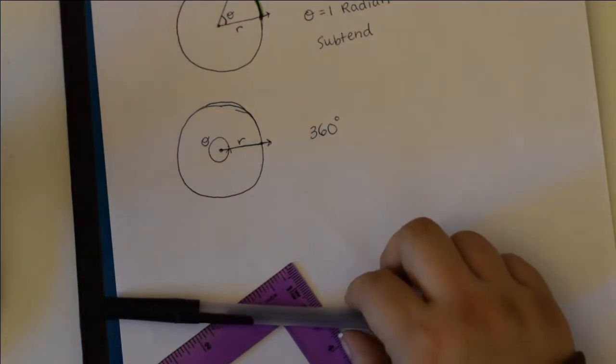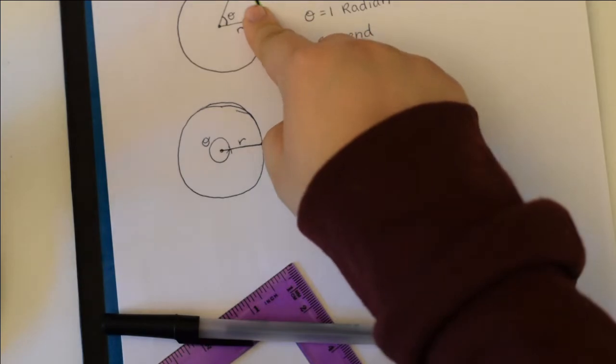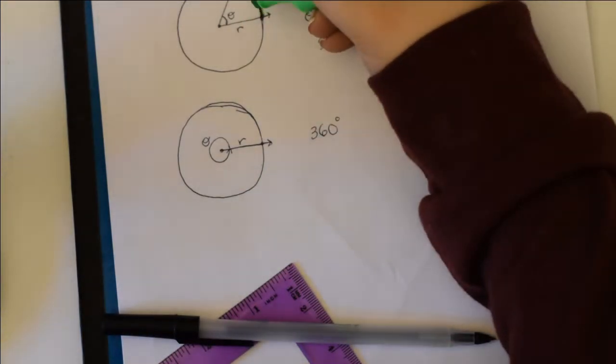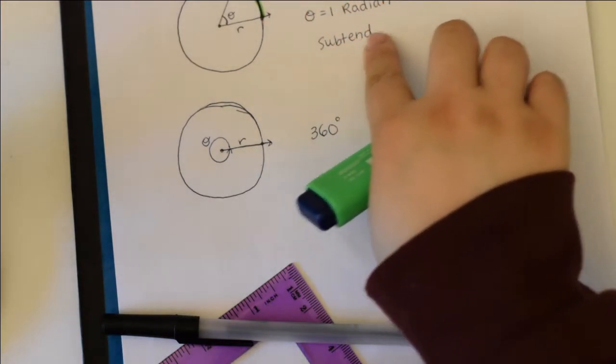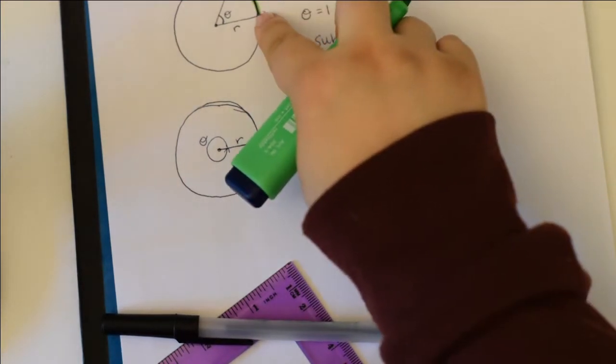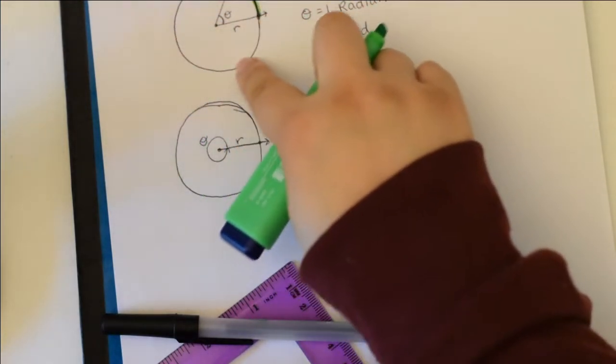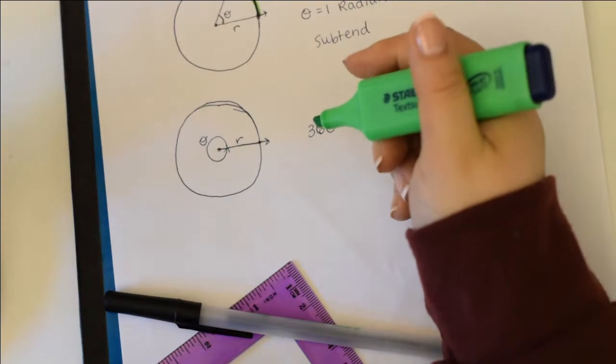So let's use our definition here where we think about what gets subtended, or rather how far have we actually traveled around the circle.